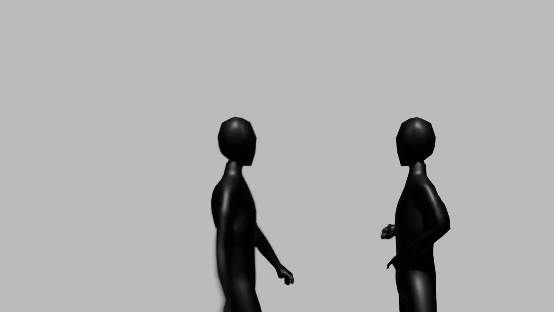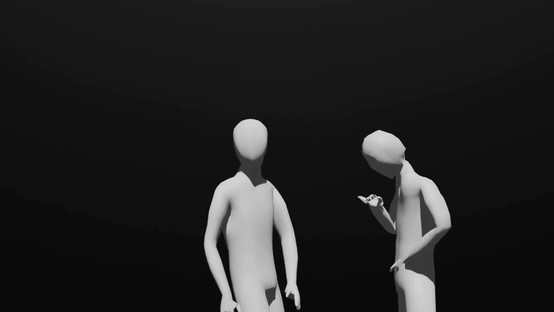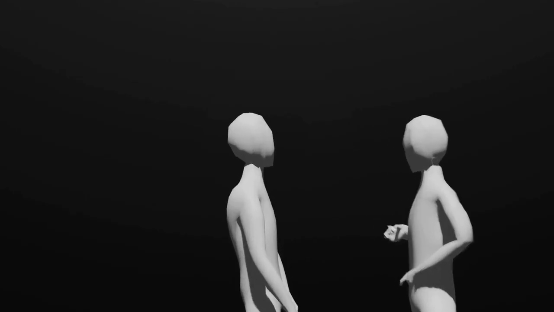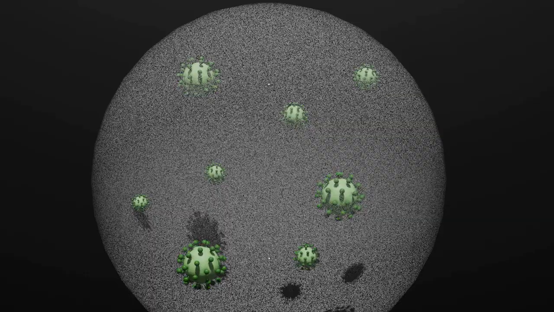Let's say one day you get coughed on. You don't know why, but think, okay. Then you look around and you see all these tiny little water particles in the air. That's when you realize you're actually going to be sick.